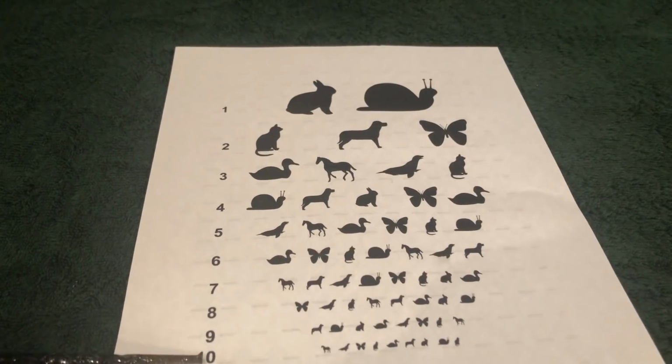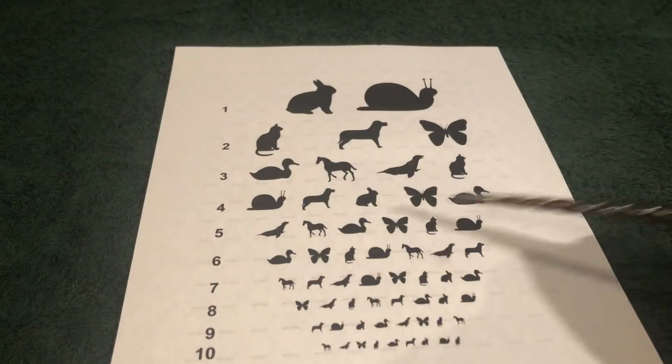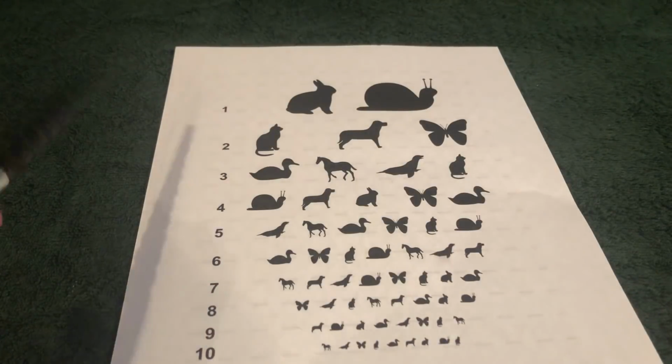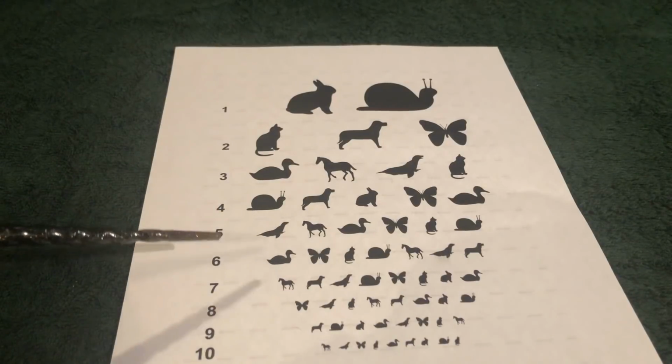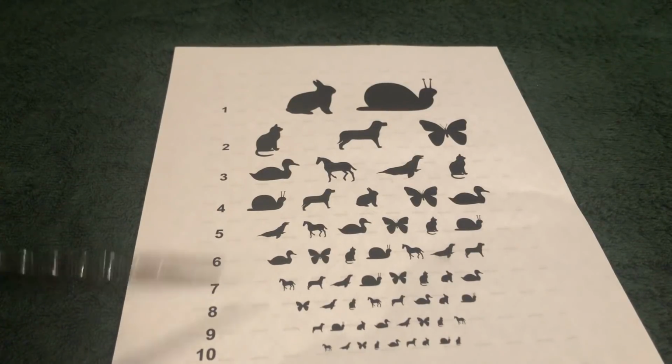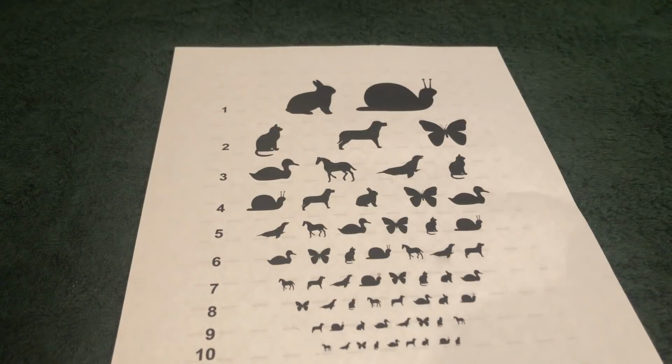What's this one again? Okay, very good. So you had no trouble with the animals, and you had no trouble reading 1, 2, 3, 4, 5, 6, 7, 8, 9, 10. Any of the numbers? Very good. Any of the numbers I pointed to? I didn't point to all of them.